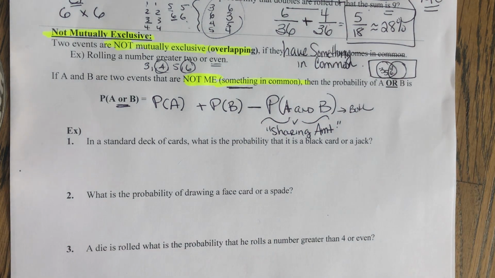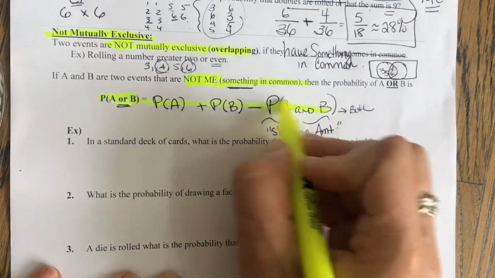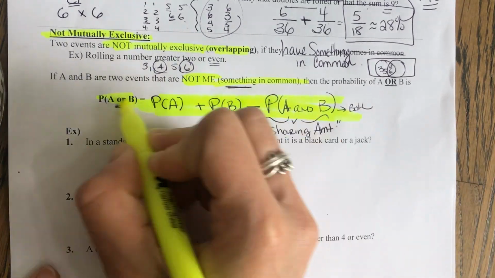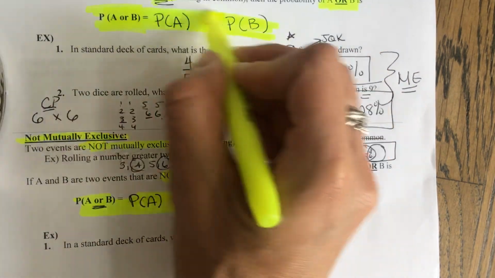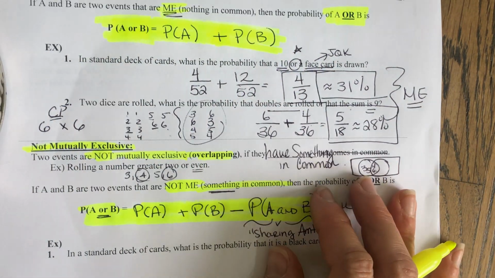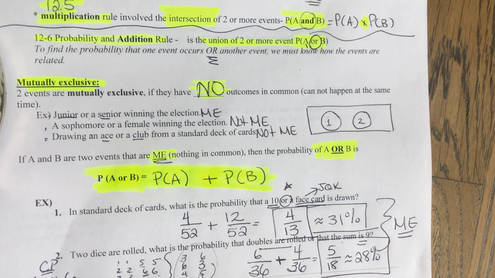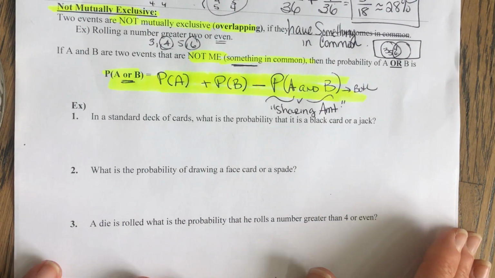If that makes sense, okay? So that's why it's very different. Again, when you guys are doing an or, it's plus. This is mutually exclusive. This is not. And the and is multiplication. Okay, so let's see how this comes into play.